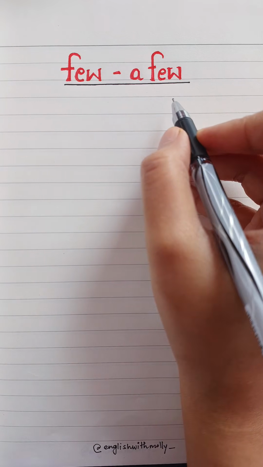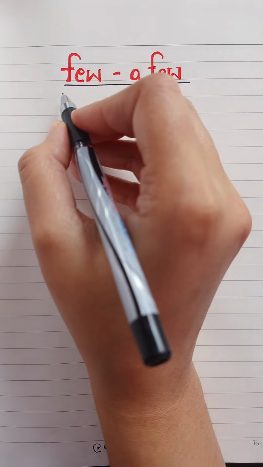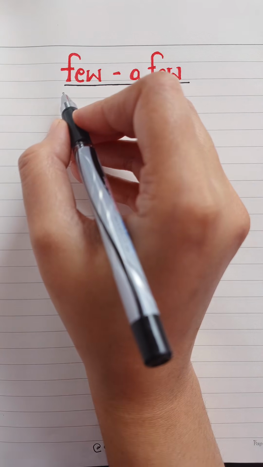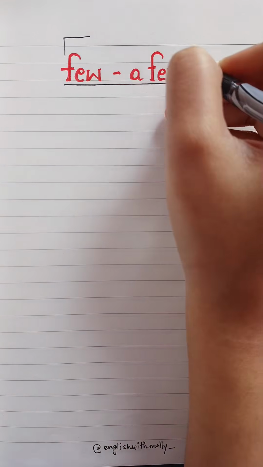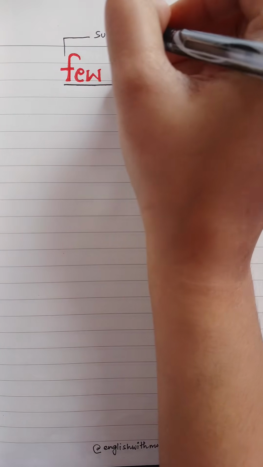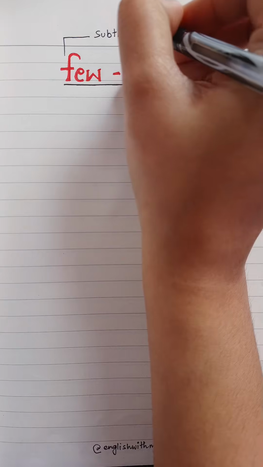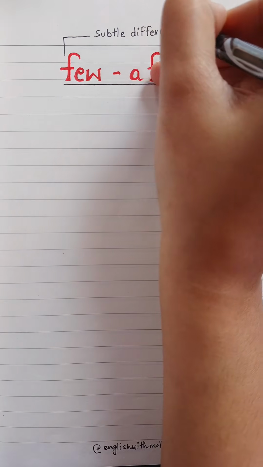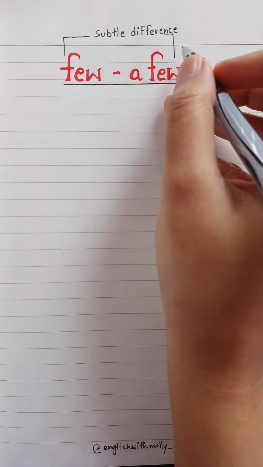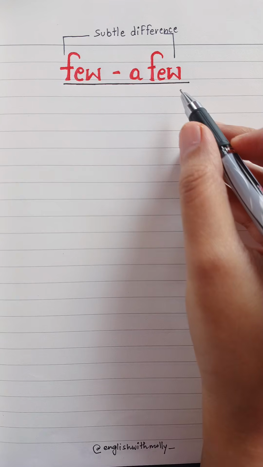So, without waiting further, let's get started. Do you know that there is a very subtle difference between few and a few? They almost mean the same, but I'm going to get into details and show you the differences. Let's get started.